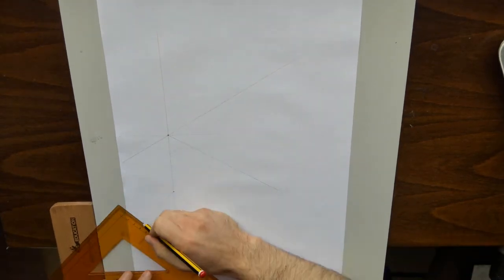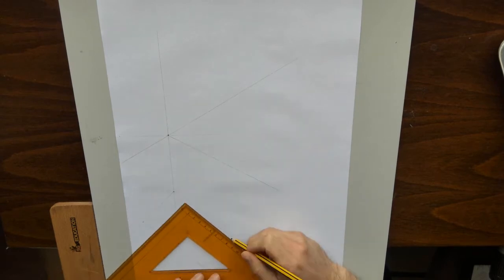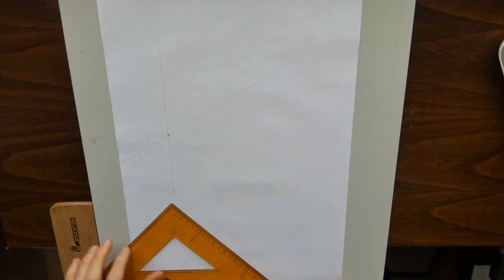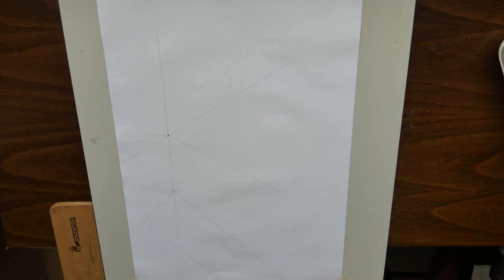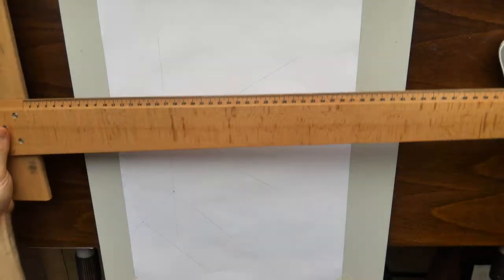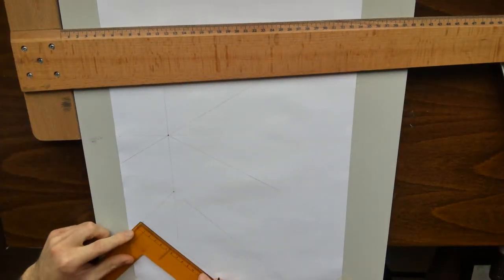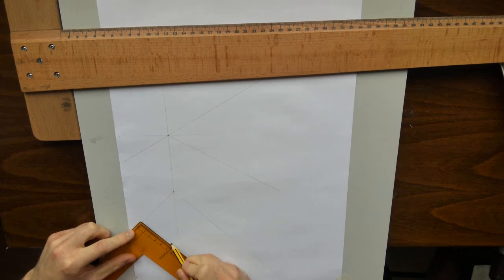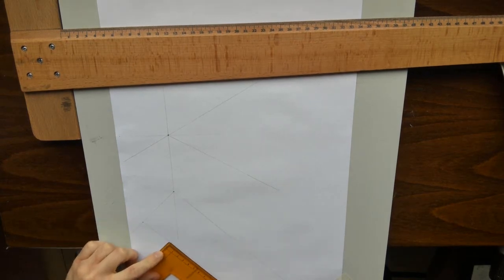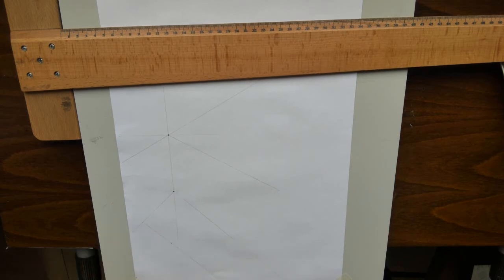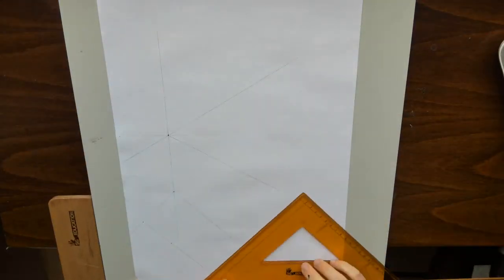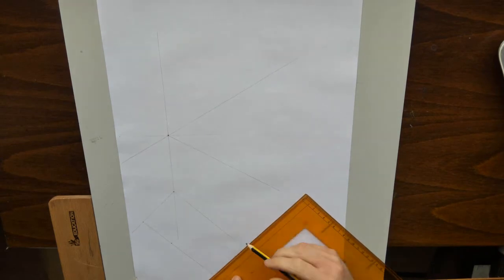I can take that 45-degree line down here and just extend this one, and then the total length is going to be 50 mm out, and then 76 after that, so again it's a total of 126. And that box there now is going to be my box that my plan will fit inside.